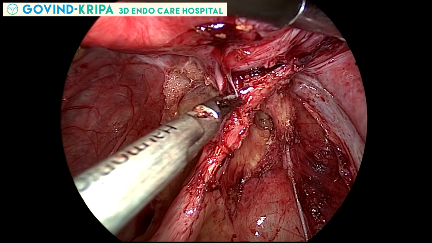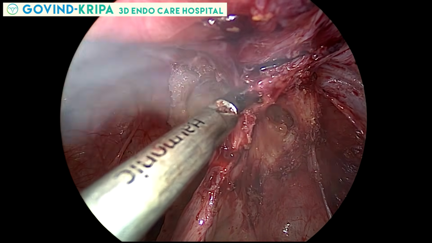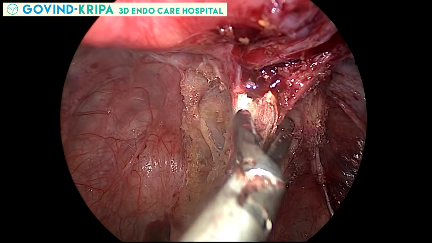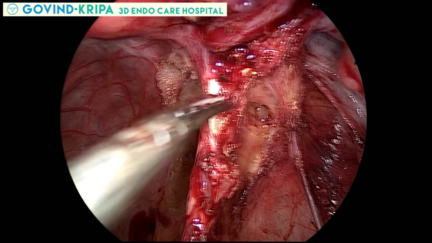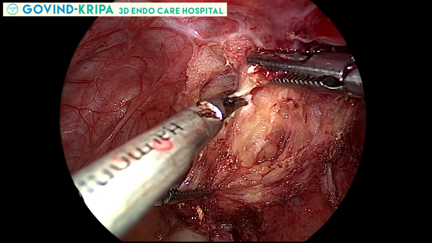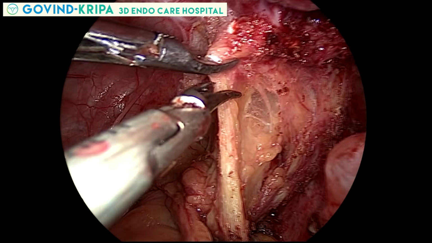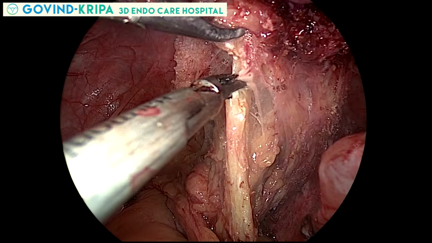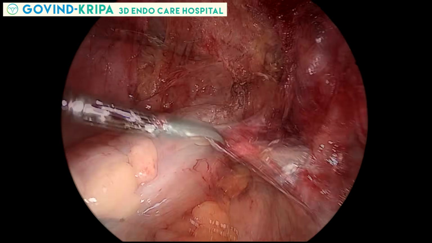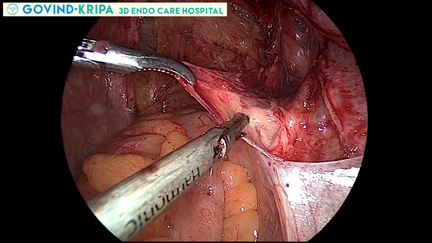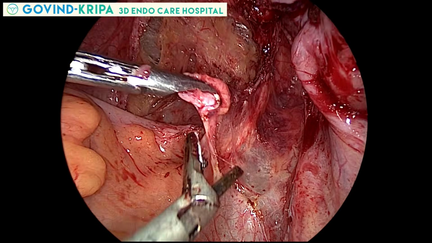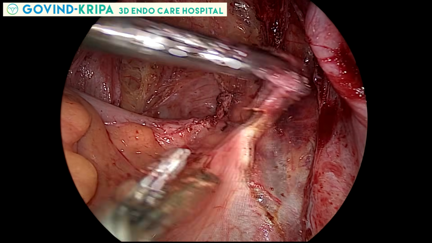Now rectum is released completely to enter into the rectovaginal space. Inflamed uterosacral ligament is cut excised after safeguarding the ureter and the inferior hypogastric nerve.